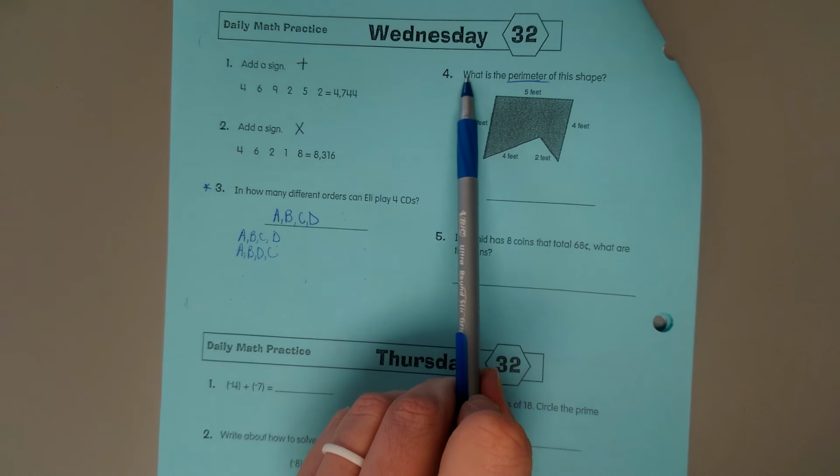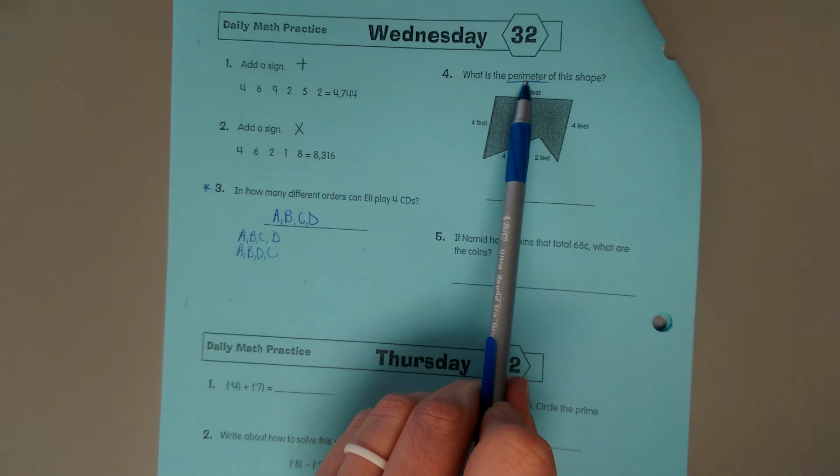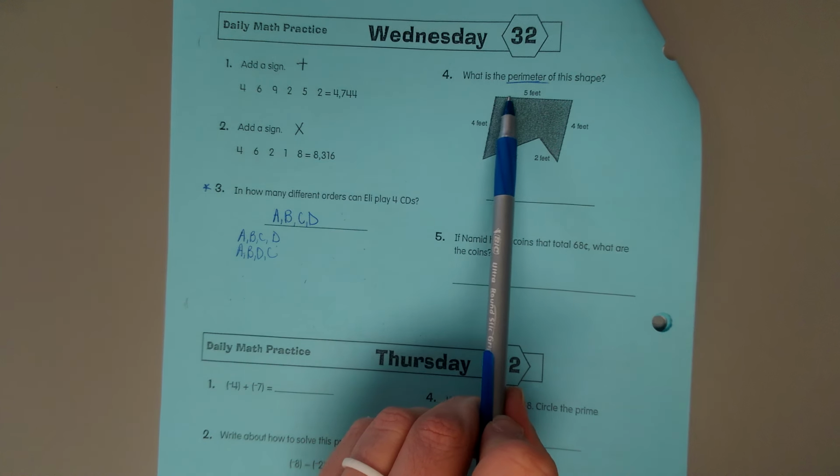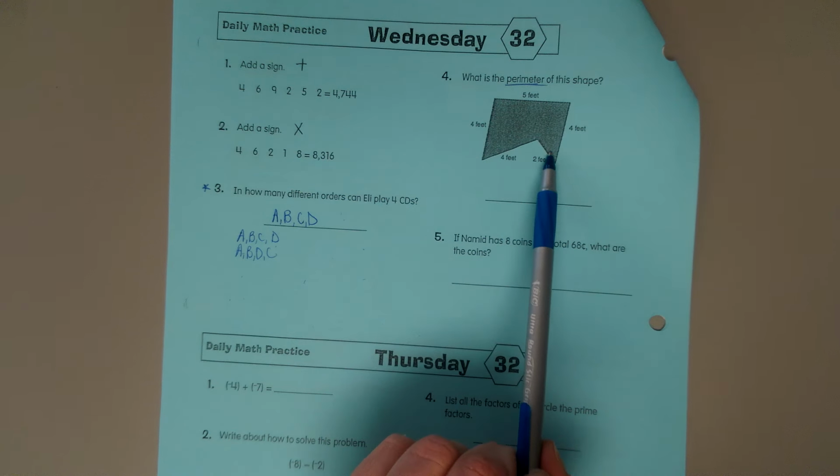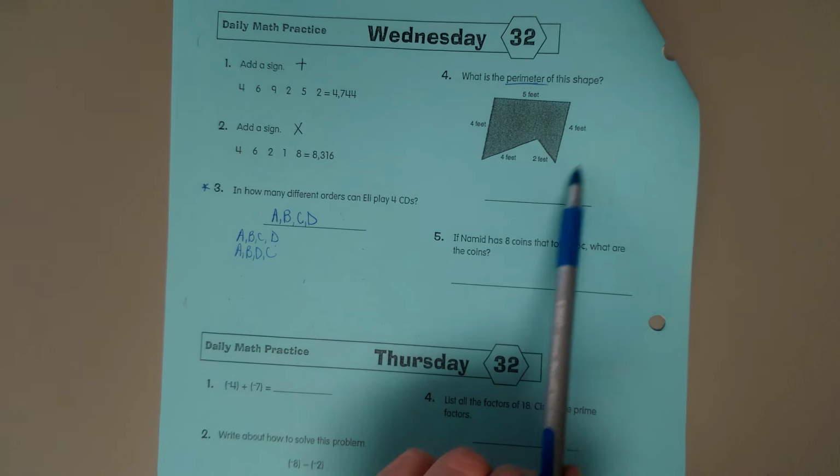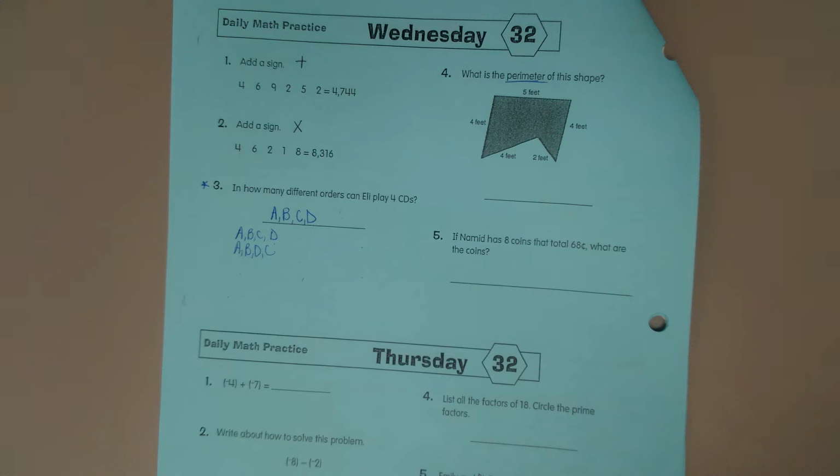Number 4, what is the perimeter? You can Google this, or if you remember, the perimeter is the measurement of the outside of the shape. And it gives you all of the measurements. You just have to add that up.